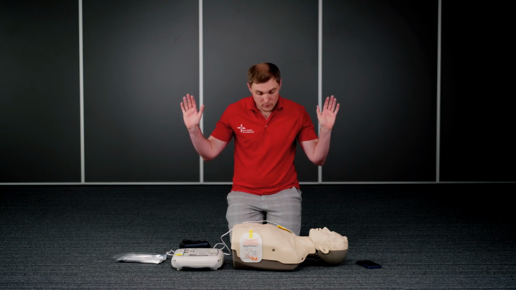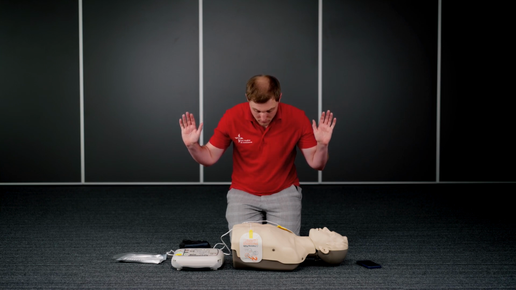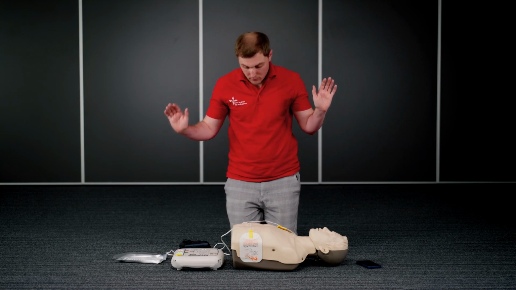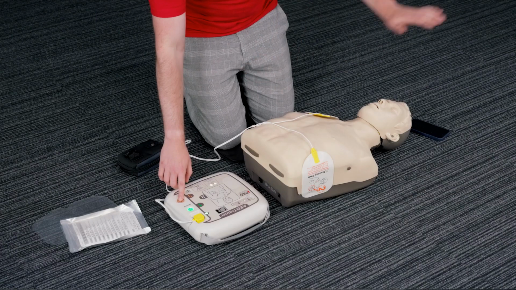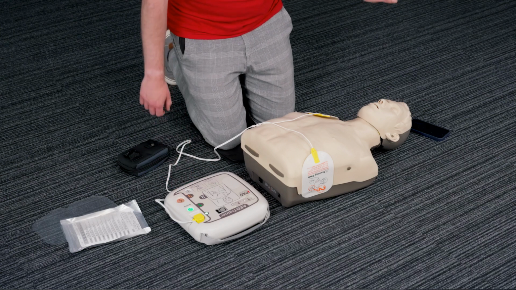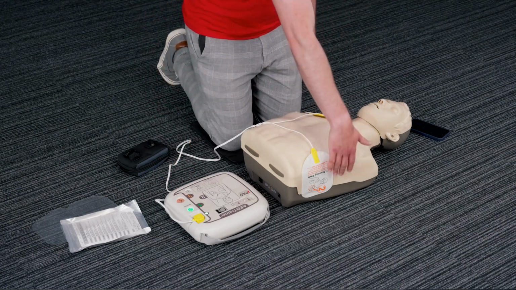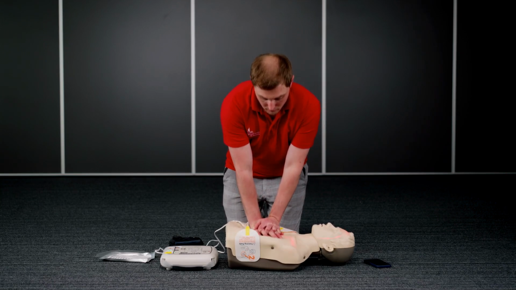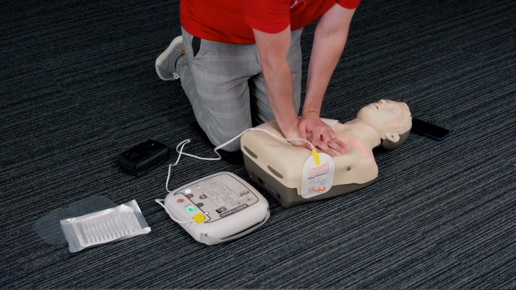Analysing heart rhythm. Shock advised. Stand clear. Press the flashing orange button now. Shock delivered. Begin CPR now. Press the flashing blue I button for CPR voice prompt.